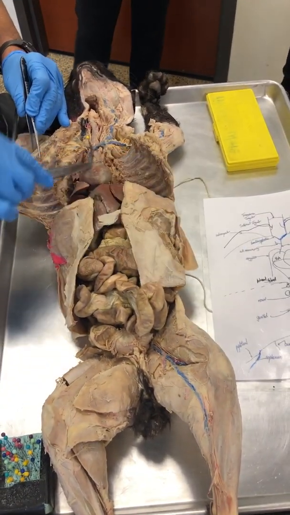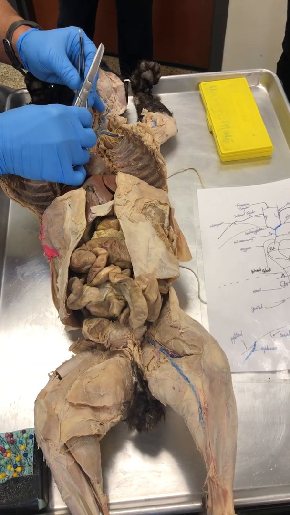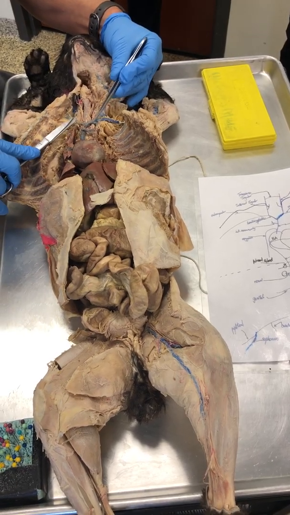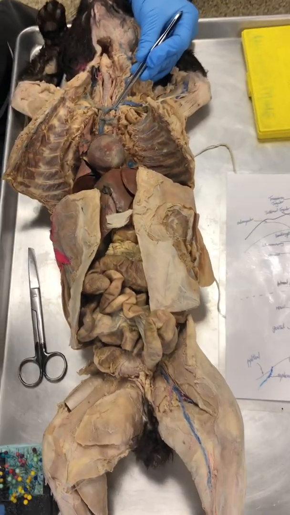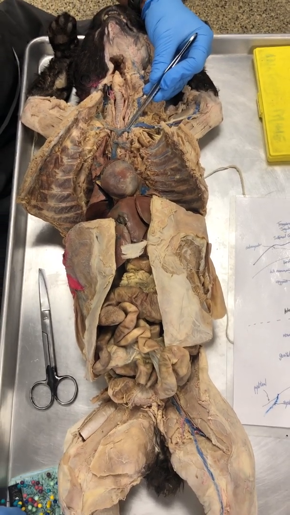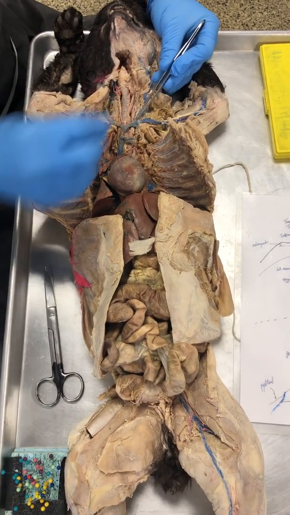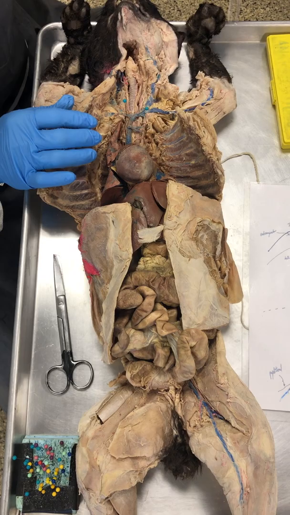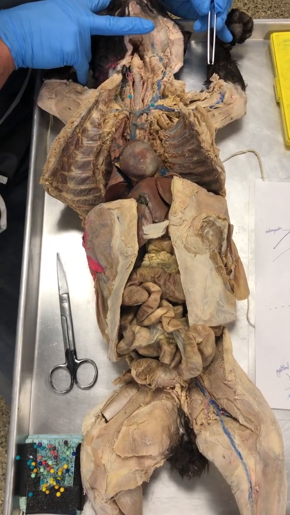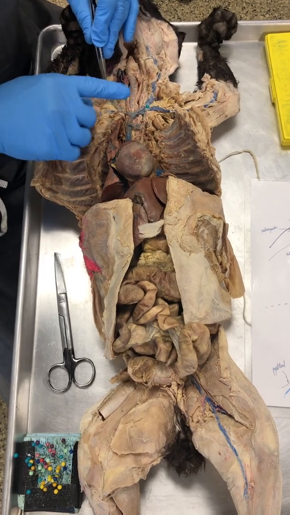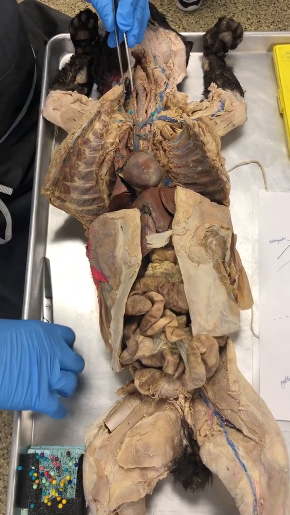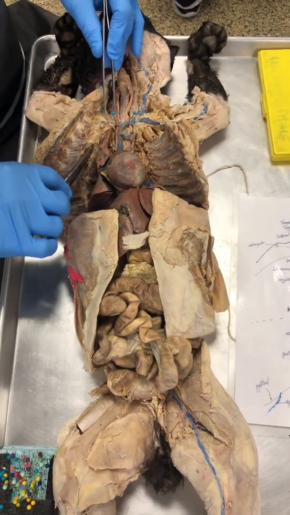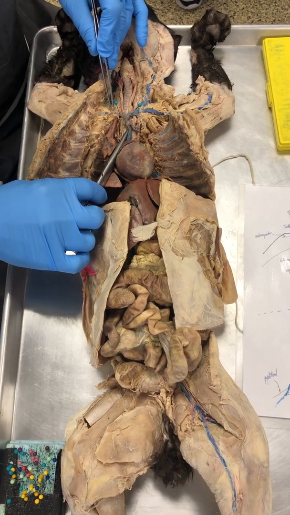So azygous vein into the superior vena cava, internal mammary into the superior vena cava, and then finally here we see a left, notice letter Y, and that is the left and the right brachiocephalic. Now please look at the roots of the words. Brachiocephalic. Brachio pertains to arm, and cephalic pertains to the head area. So there's a left and a right, okay? So the left brachiocephalic drains into the superior vena cava. There's the right brachiocephalic into the superior vena cava.